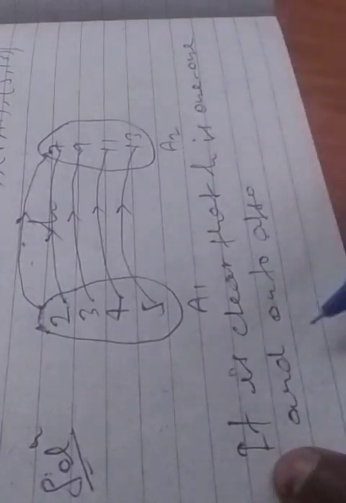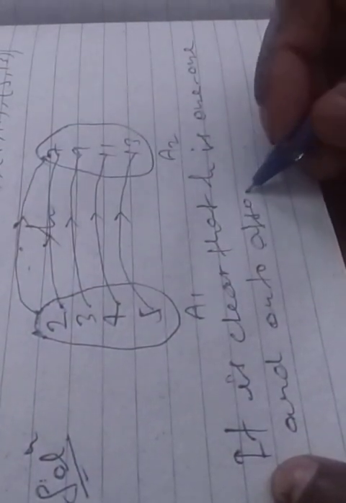because each element of set A2 is mapped with distinct elements of set A1. Therefore, it is onto also.